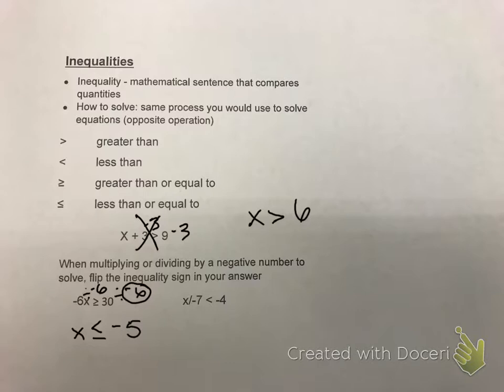Looking at the next one, we have x divided by, remember the fraction line means division, so we have x divided by negative 7 is less than negative 4. Well, here we're multiplying by negative 7 on both sides. So again, we're multiplying by a negative number, so we've got to flip the sign. So those are two examples of when you have to flip the sign. And again, it's only if you are multiplying or dividing by a negative number to solve it.